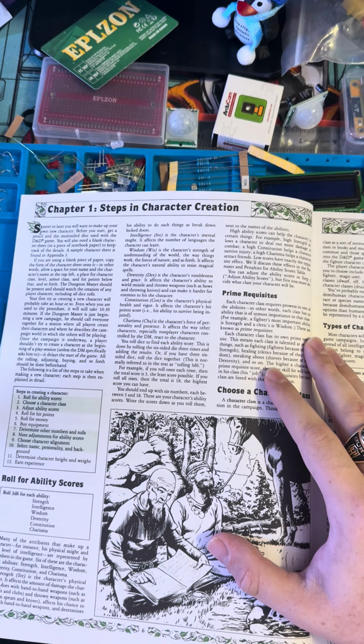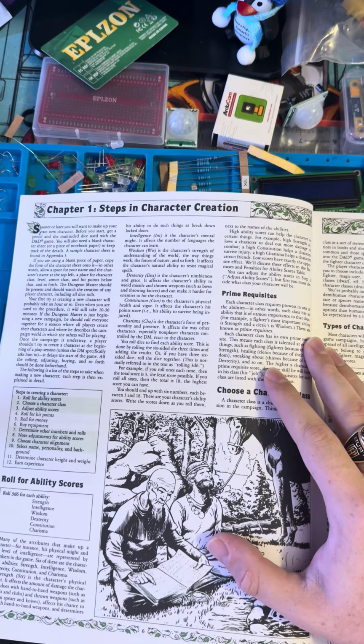You roll the dice to find each ability score. This is done by rolling the 6-sided die 3 times and adding the results. Or if you have 3 6-sided dice, roll the dice together.